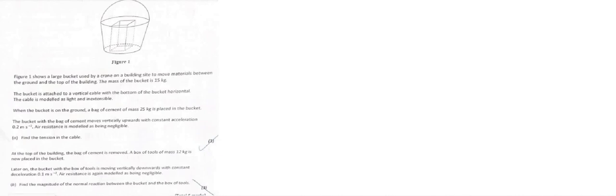Okay. So here's a mechanics question, and it's actually much simpler than it looks. A large bucket is used by a crane on a building site to move materials between the ground and the top floor of the building. The mass of the bucket is 15 kilos. The bucket is attached to a vertical cable at the bottom of the bucket, with the bottom of the bucket horizontal. The cable is modelled as light and inextensible.